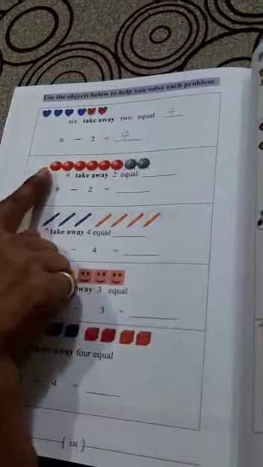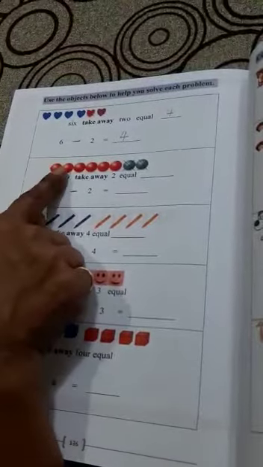And we are going to take away 2, so we are crossing out 2. What I'm left with, or what is not crossed out, is my answer. Let's see how many are not crossed out. 1, 2, 3, 4, 5, 6. It's supposed to be, right.